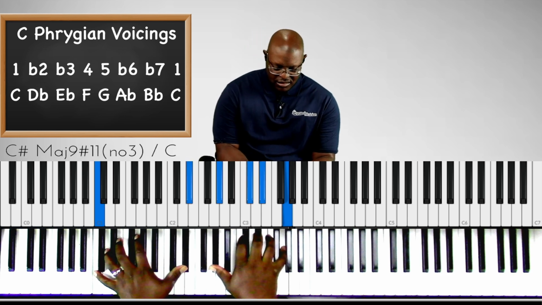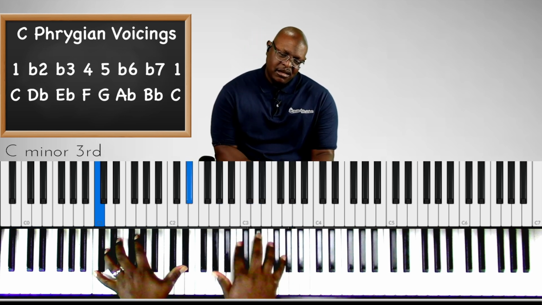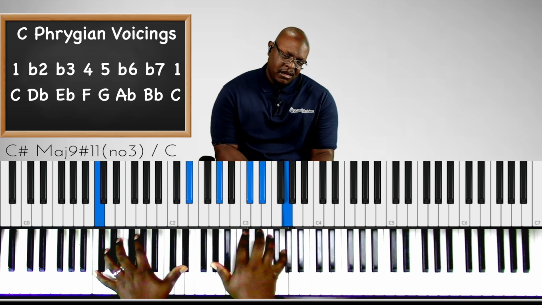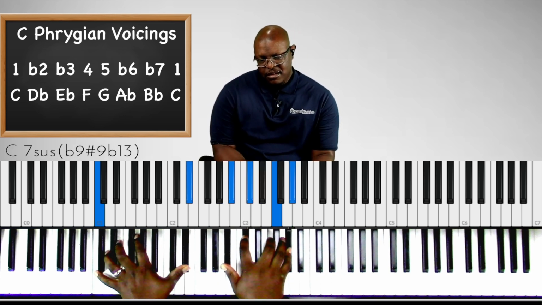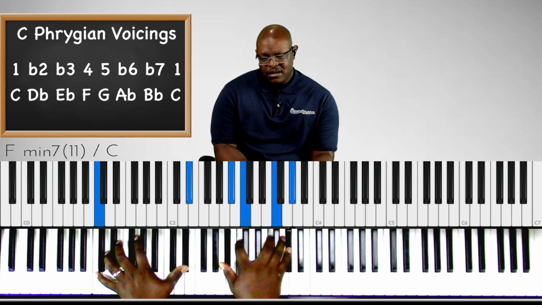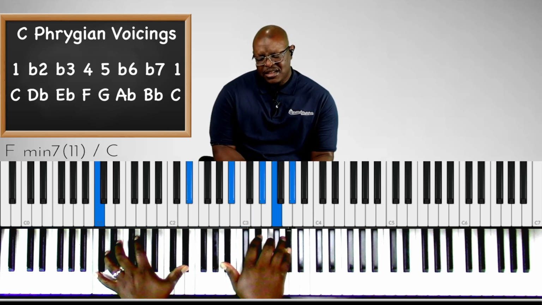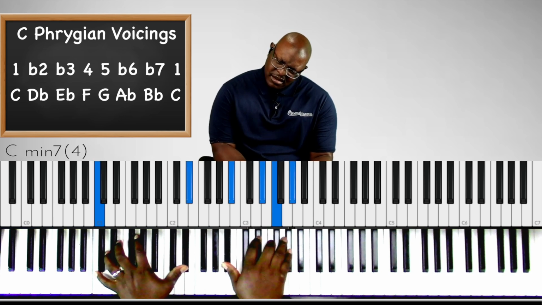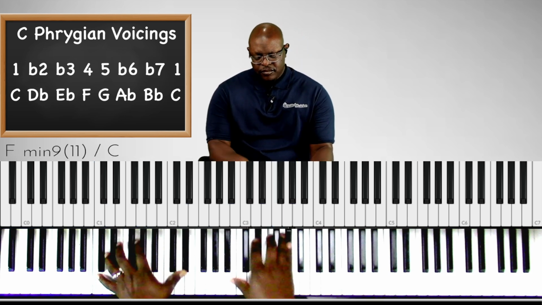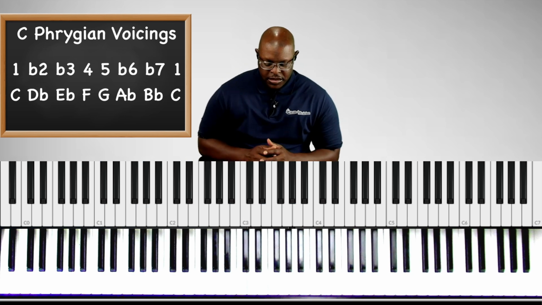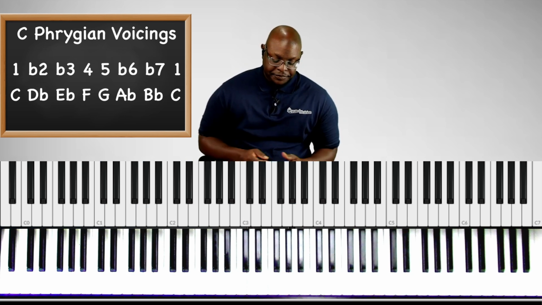That's beautiful. And then we have B flat minor. I'm going to lower the third here. And then raise it. That's different. And so these are all kind of Phrygian voices that you can use when you're playing.